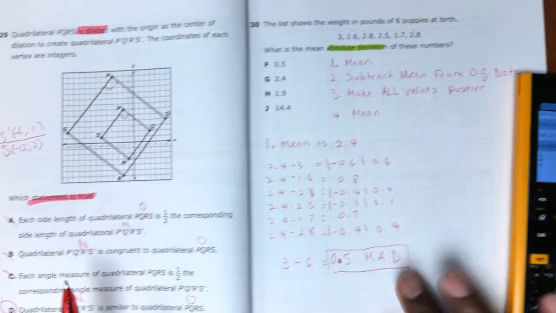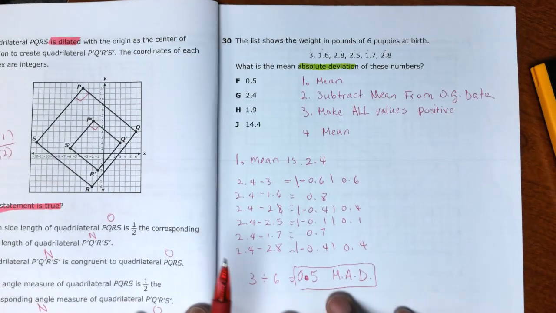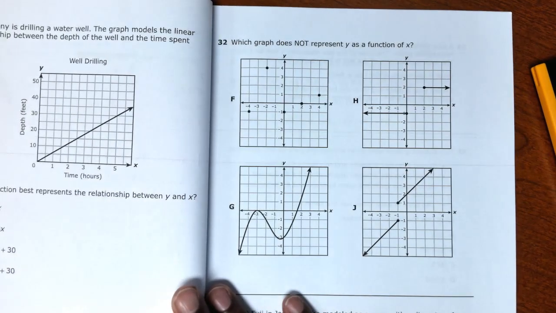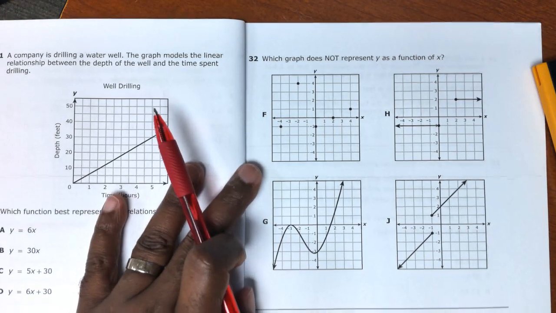All right, let's do one more, and I think that makes 10. We can do two more. We can make it to 32. Okay.